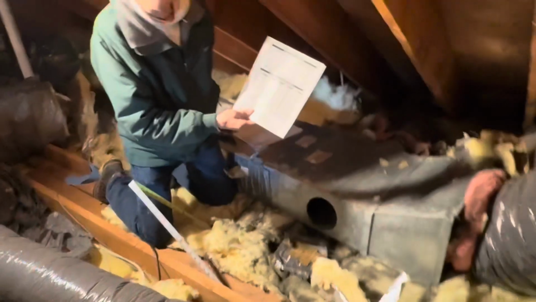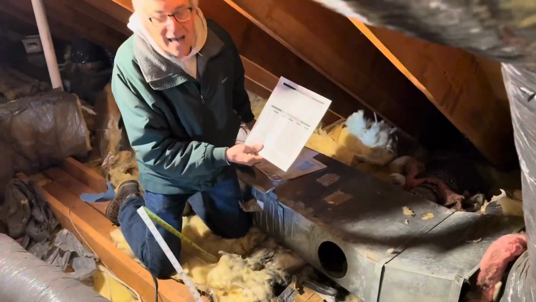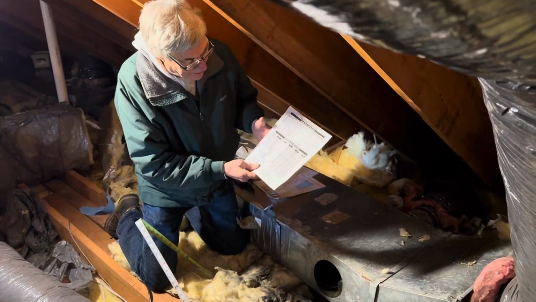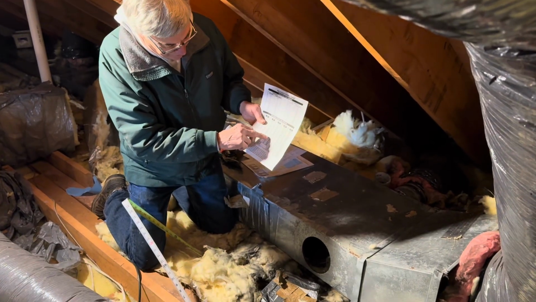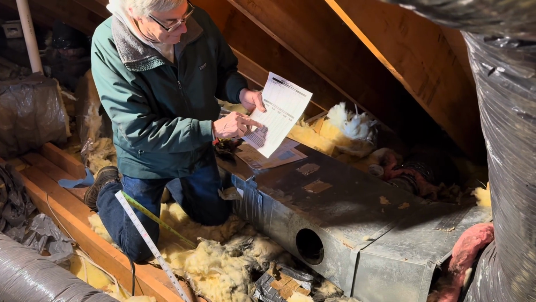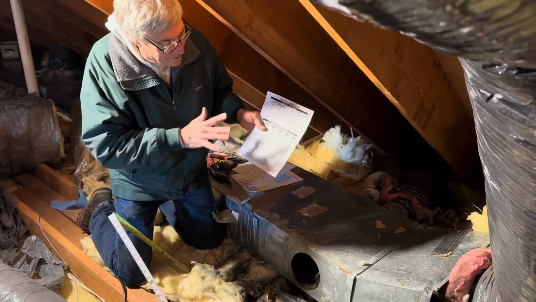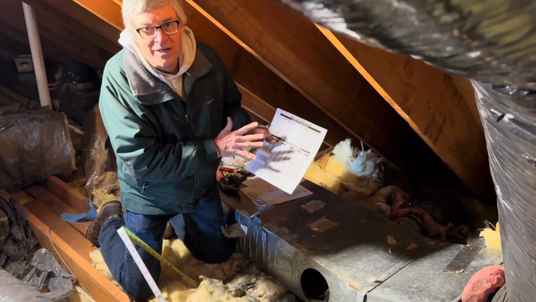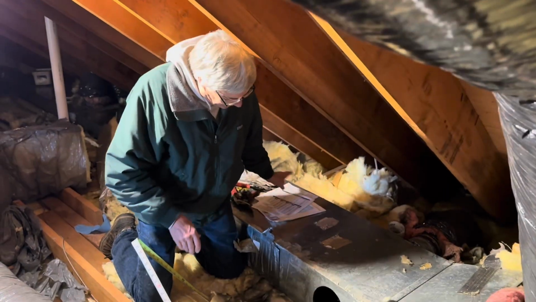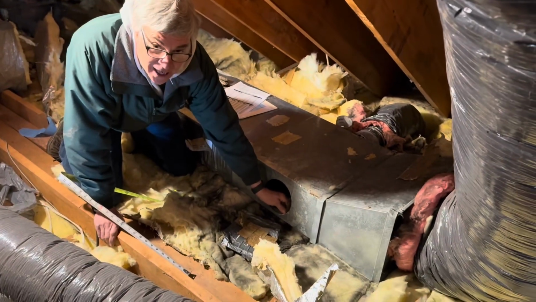So everything in this whole section of duct has the maximum capacity, if it's designed correctly, to give us 750 cubic feet a minute of air. But there's something that this chart does not take into consideration, and that is that this duct is lined.